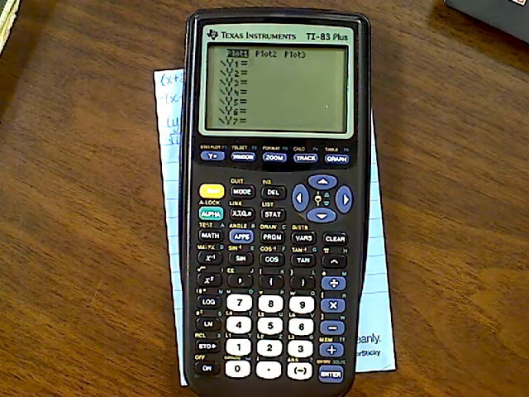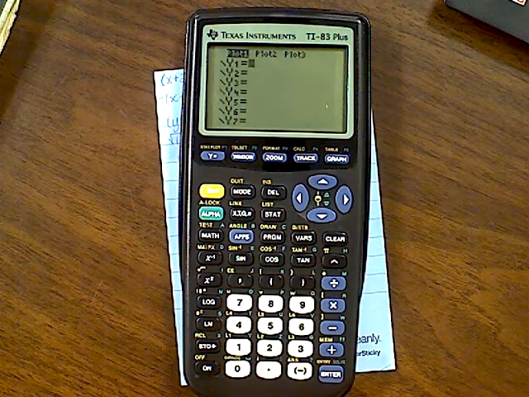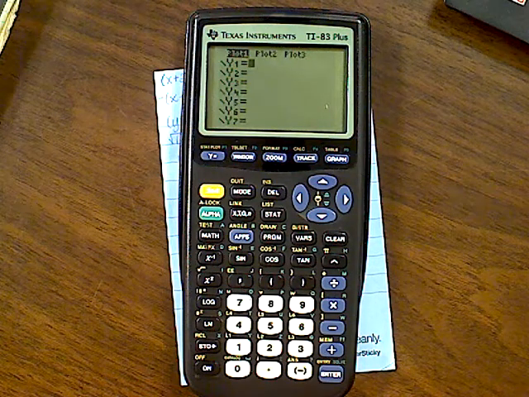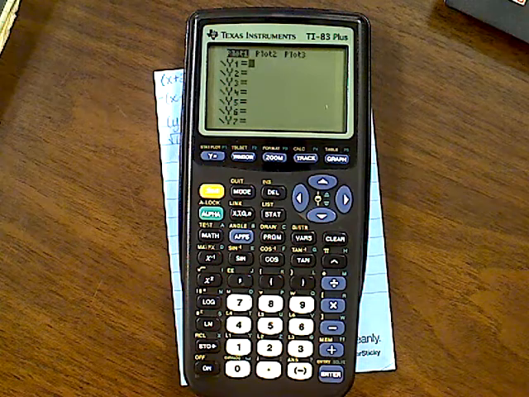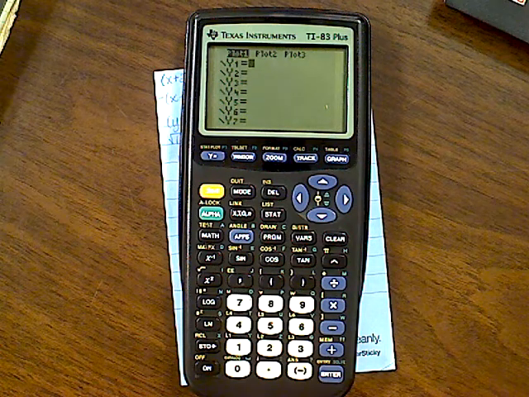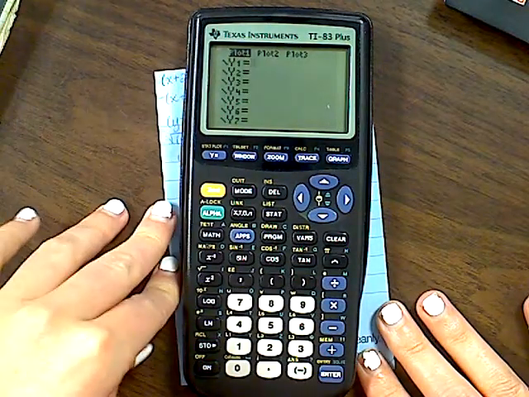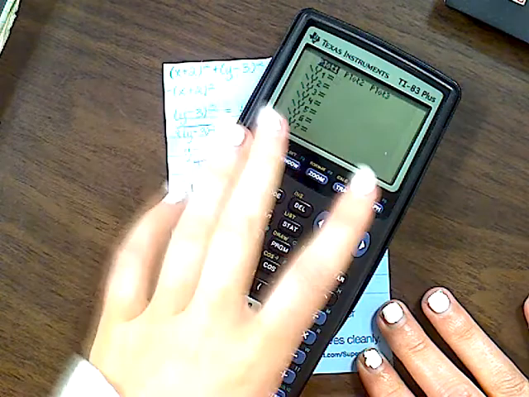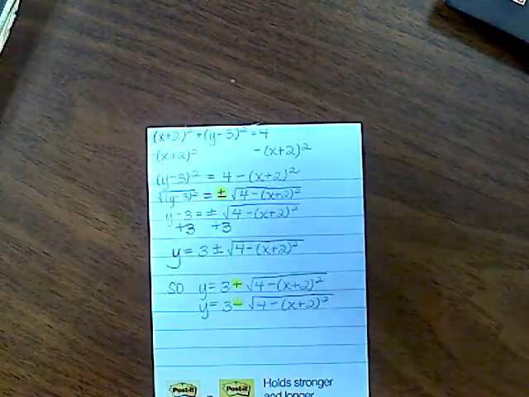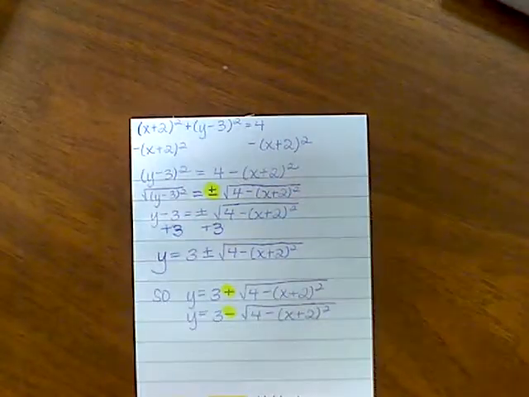So that's unfortunately the annoying trick that you have to do if you're trying to graph a circle on a graphing calculator: you have to first solve the circle equation for y. So I'm going to talk you through one example of how to solve for that, and then it'll be as easy as typing in the equation that we end up with. If you look, let me zoom in a little. I've done all the steps, but I'm going to go step by step with you all.